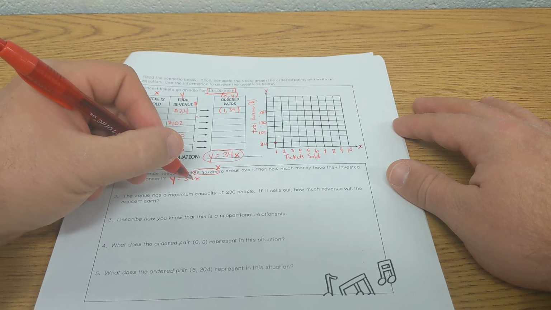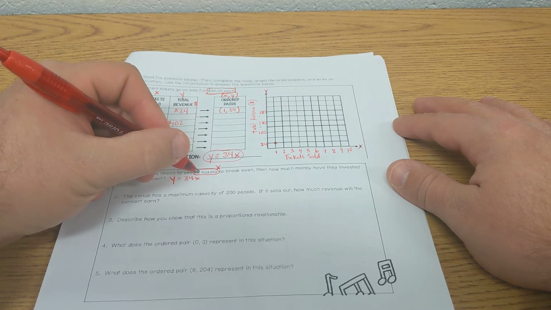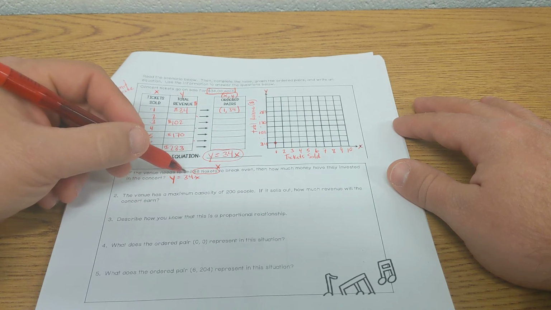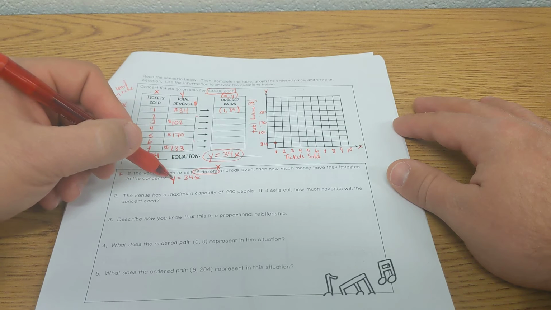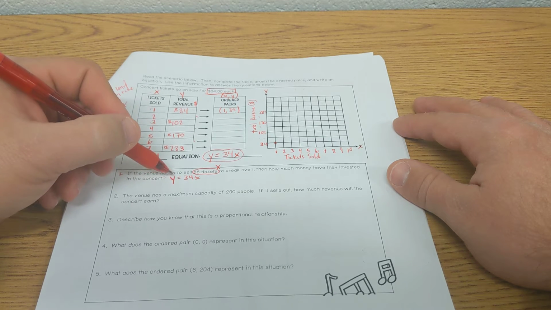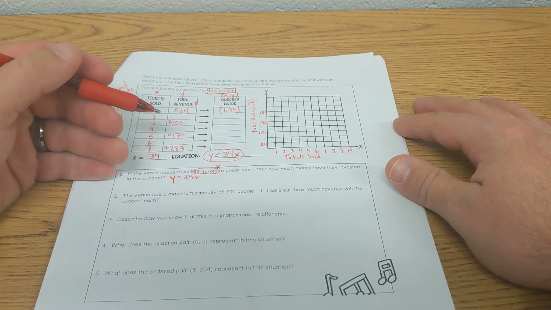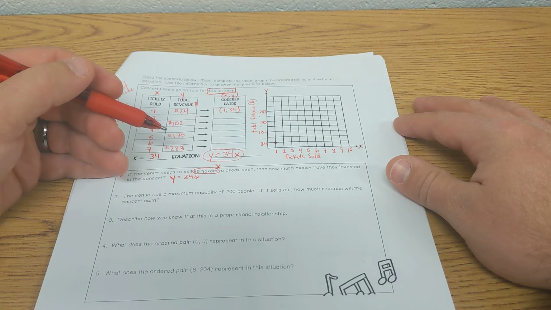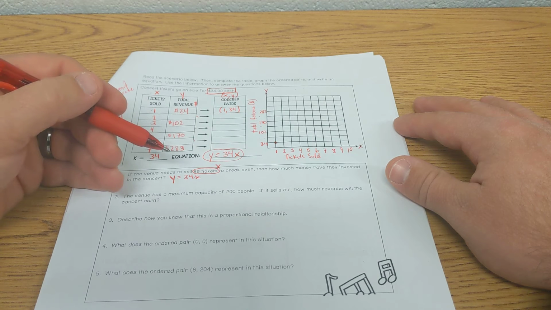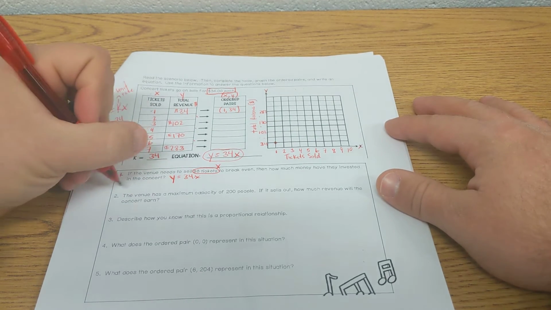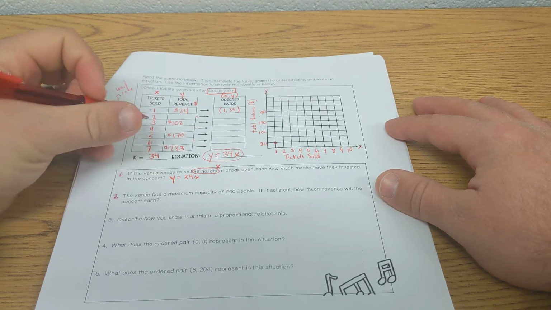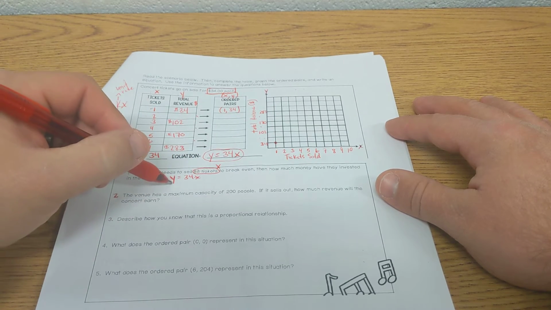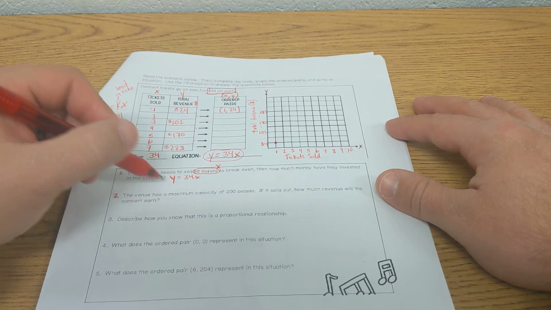Alright, so it'll be 34 times 86. Okay? And when you hit equals, that's going to give you y. Okay, that gives you how much money they made. Okay, and if they break even, they spent the same amount of money. Okay, all right, and that'll be your answer for what they invested.